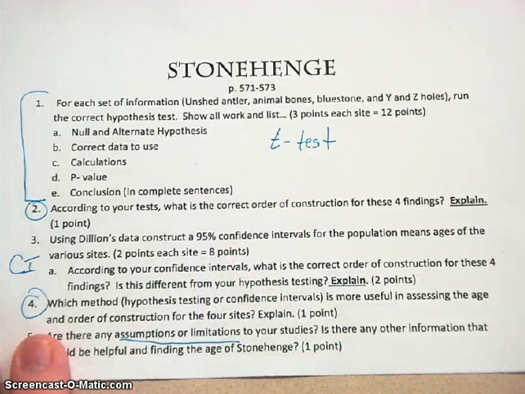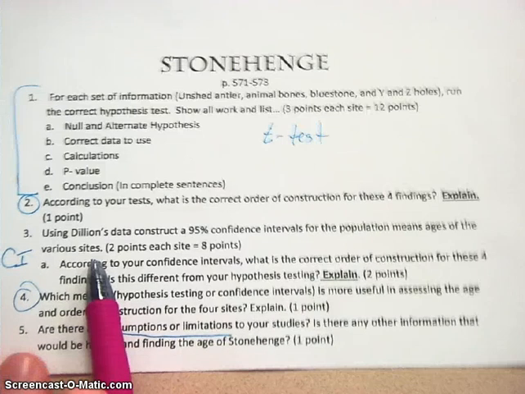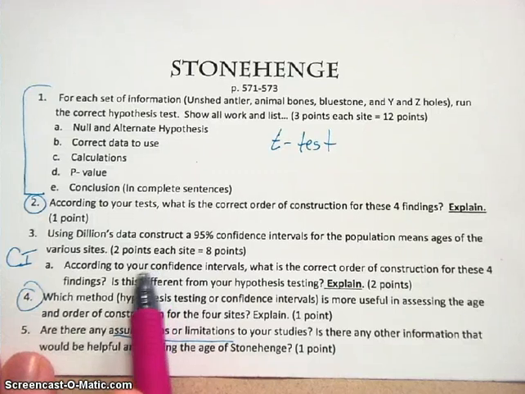Then, number 2, according to your test, what is the correct order of construction? So, which one, looking at our p-values, tell us it happened first, second, third, or fourth? Then, number 3 is the 95% confidence interval. So now we're dealing with two-tail. According to your confidence intervals, what is the correct order?